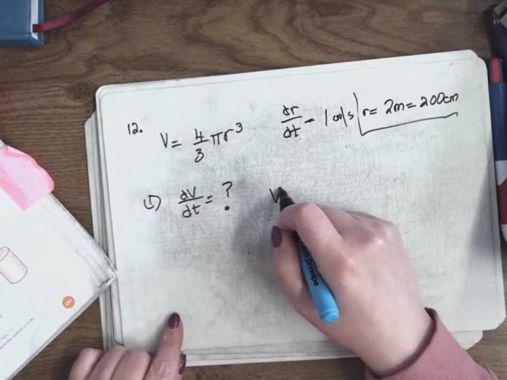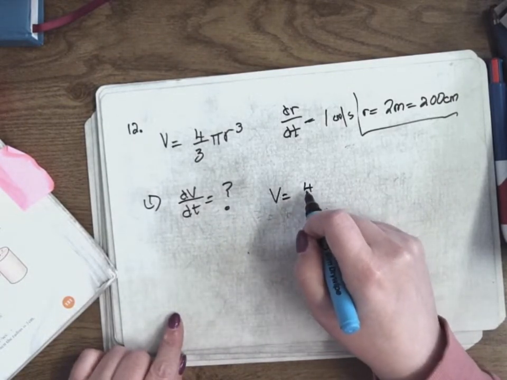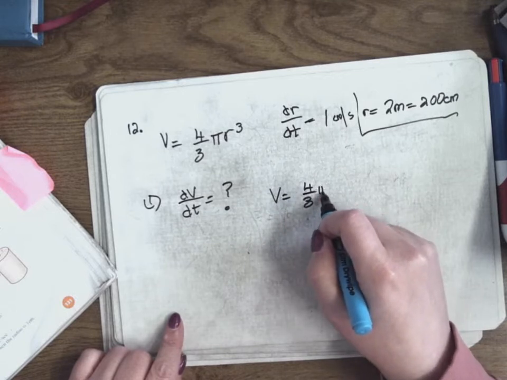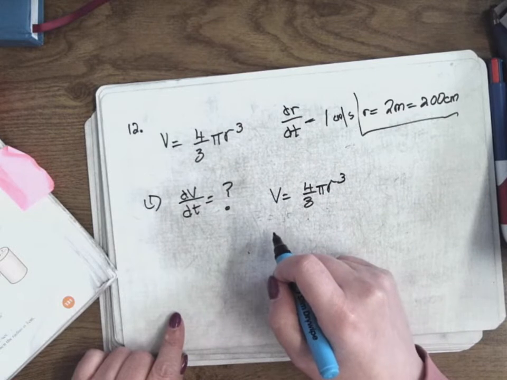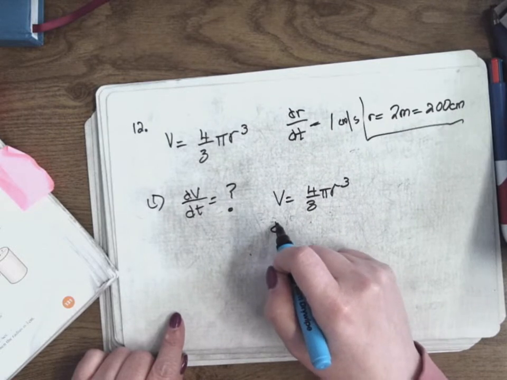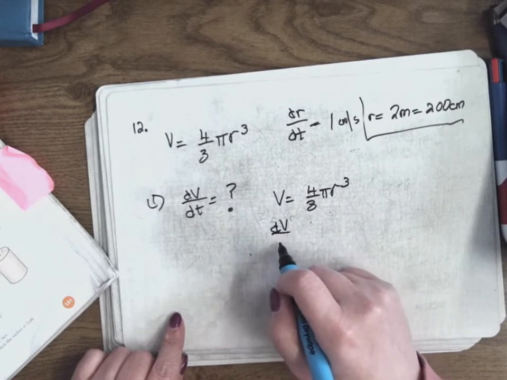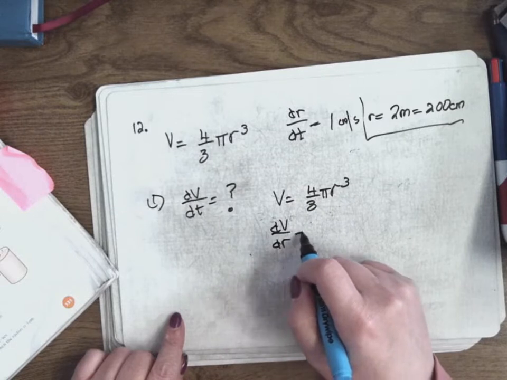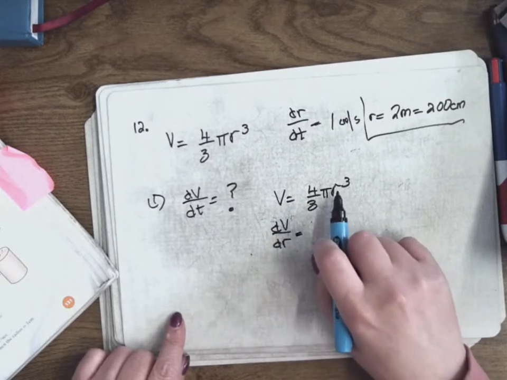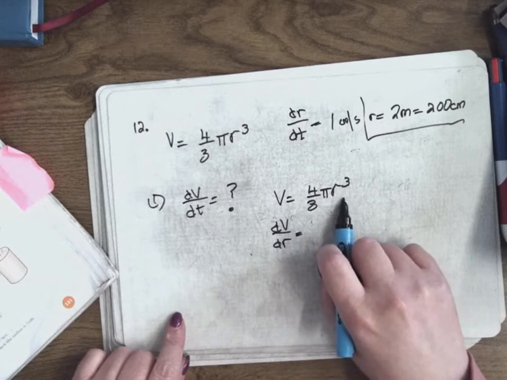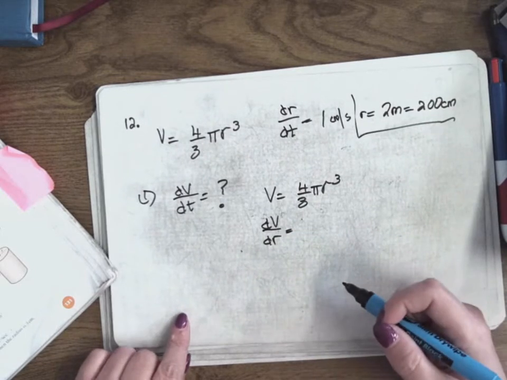The equation I have is for the volume of a sphere, so I can differentiate that. I'll call it dV/dr, because you're differentiating V with respect to r, the variable here.